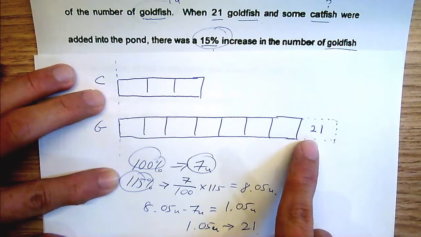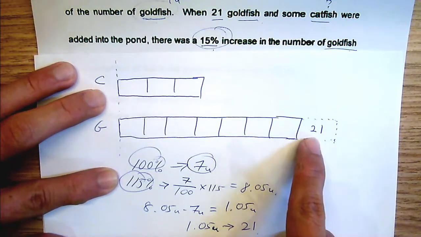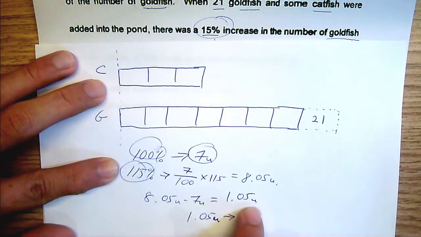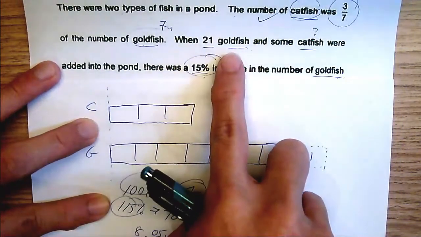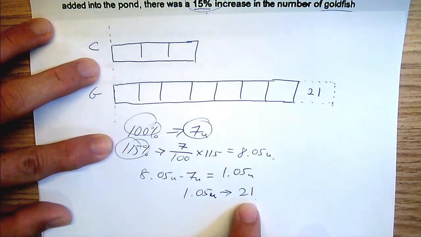I hope you all have been catching it. If you do not catch it, please scroll back and rewatch that portion. Now if I take 8.05 units minus 7 units, I get 1.05 units. Doesn't this 1.05 units represent 21? Because they added 21 goldfish, right? So I now have 1.05 units to be 21 goldfish. Okay, so from here, I'm going to find out what is 1 unit.